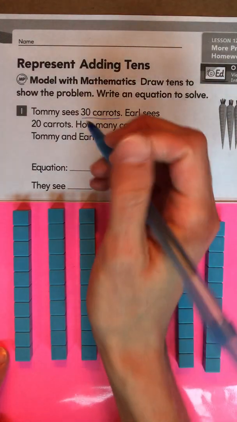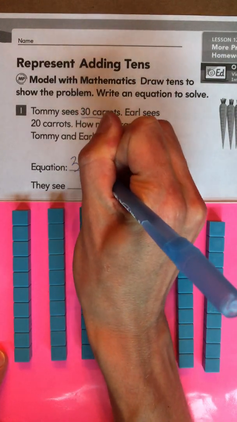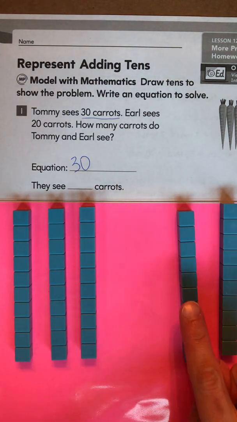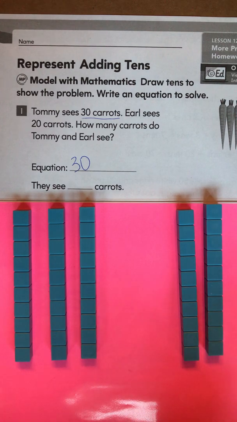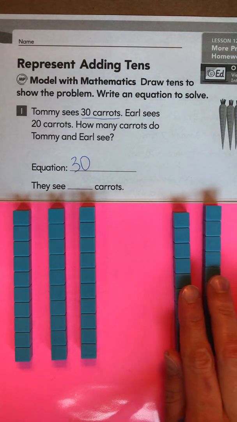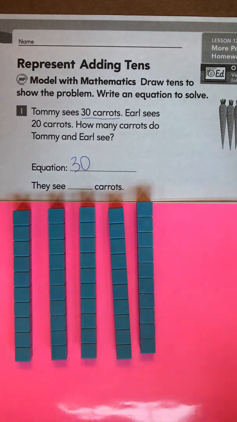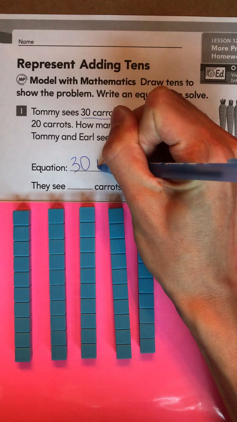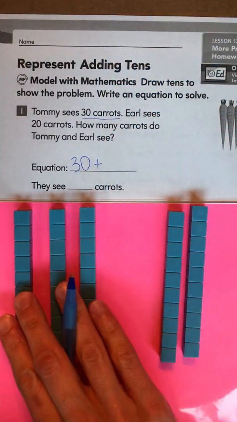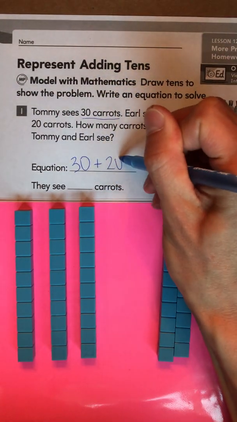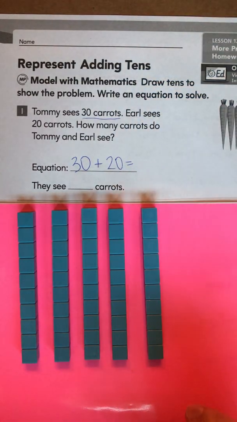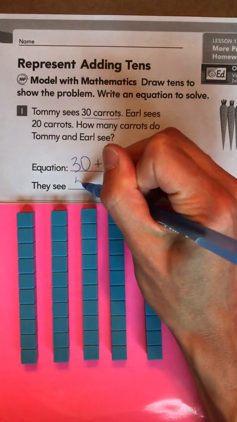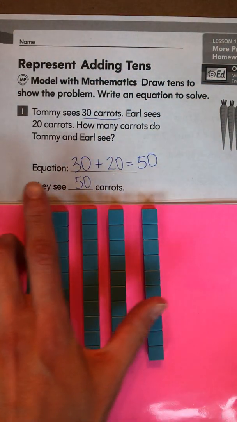That's right, 30. So on our line, we would write 30 to show Tommy's 30 carrots. And how many carrots did Earl see? That's right, 20. Very good. And remember, we put the carrots together to find out how much they saw in all. So we added the carrots together. So 30 plus 20 equals, that's right, 50. Great job. So they see 50 carrots.